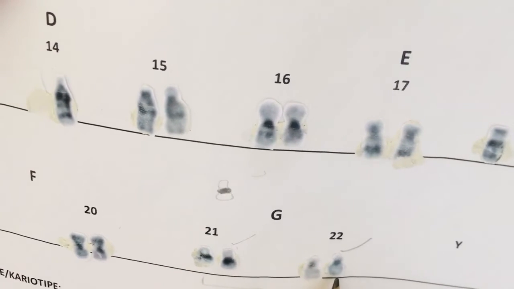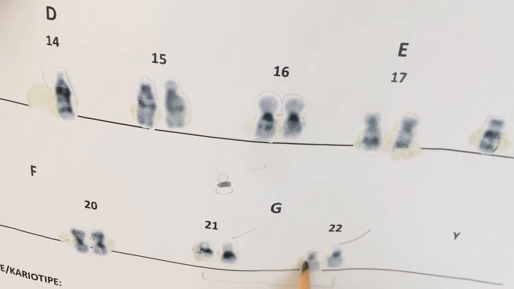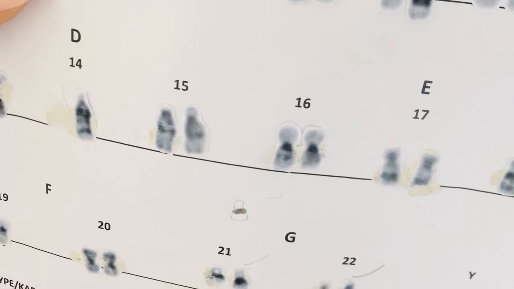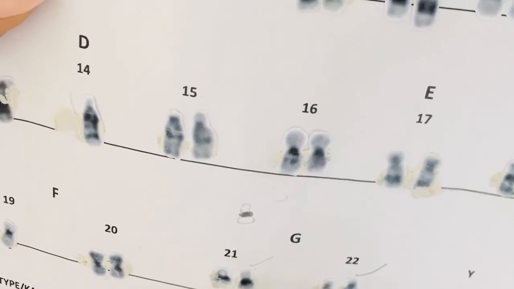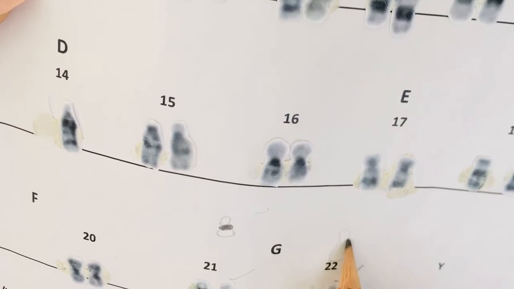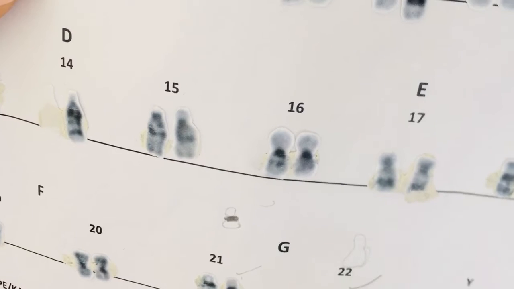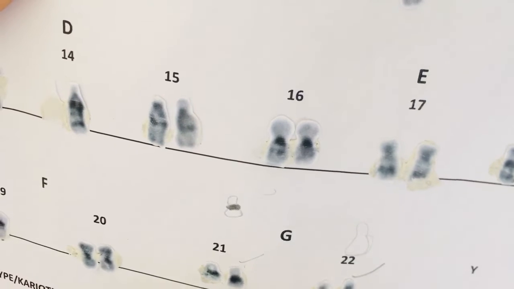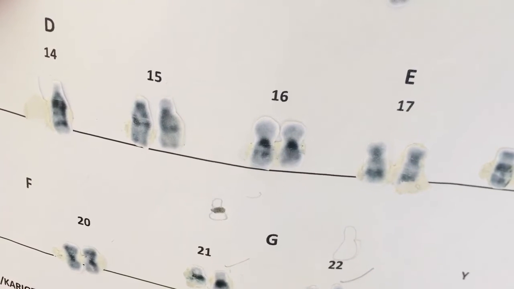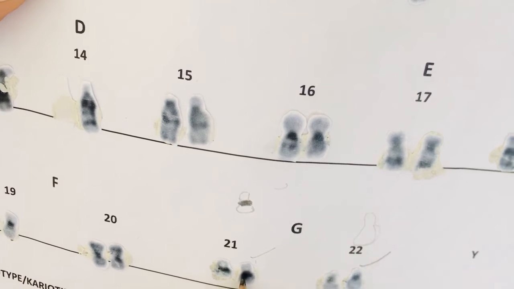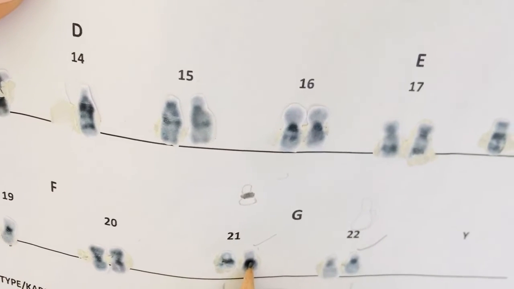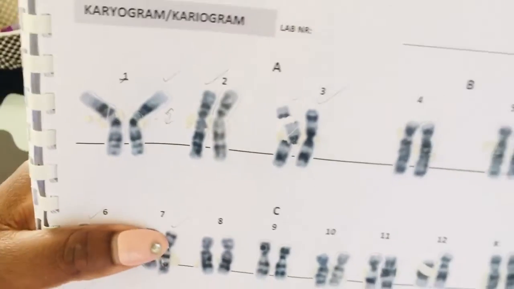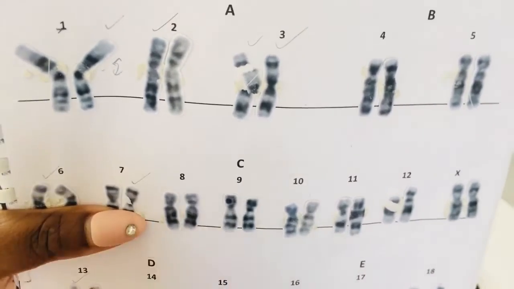When it comes to your chromosome 22, the centromere here is not going to be as dark as 21. It's also going to be a little bit longer compared to chromosome 21. So it is chromosome 22, something like this. But then we have this dark area, which is lighter if you compare it to chromosome 21. So it is the same, just the color is different.